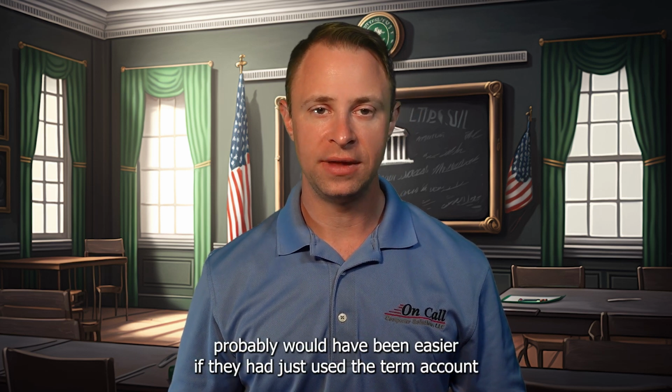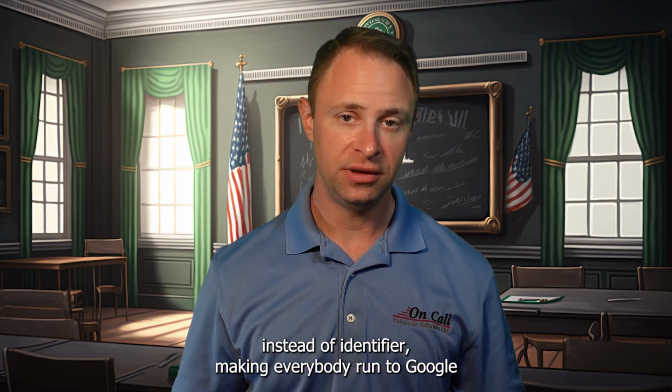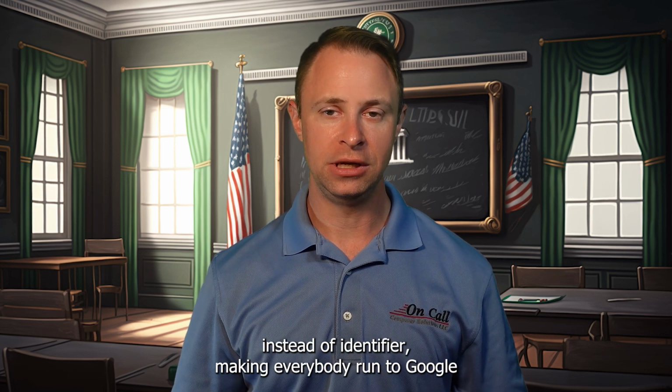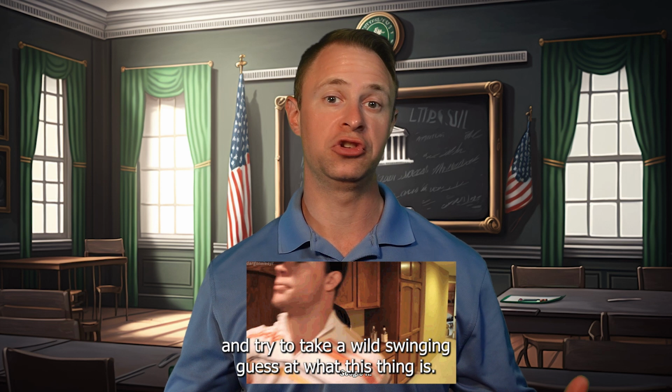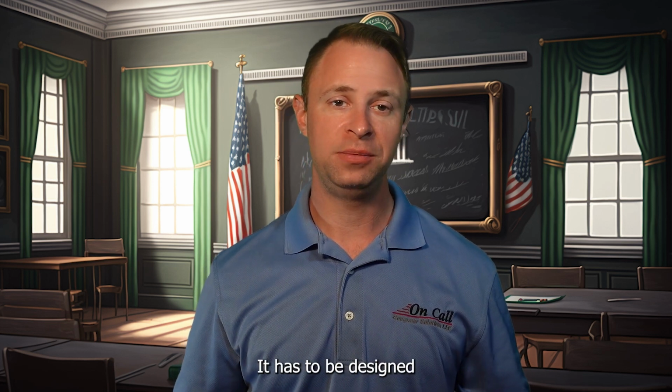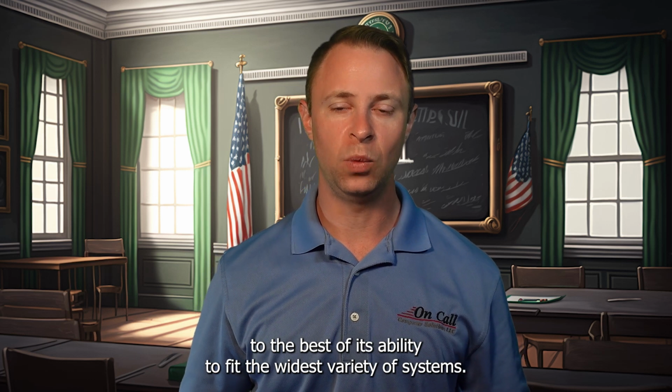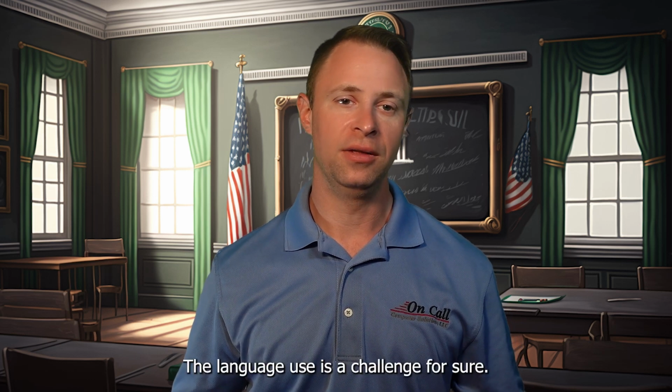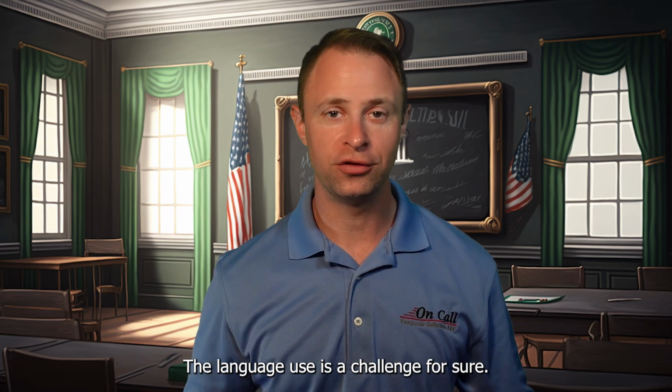Probably would have been easier if they had just used the term account instead of identifier, making everybody run to Google and try to take a wild swinging guess at what this thing is. But again, this is a standard, and it has to be designed to the best of its ability to fit the widest variety of systems. The language used is a challenge for sure.